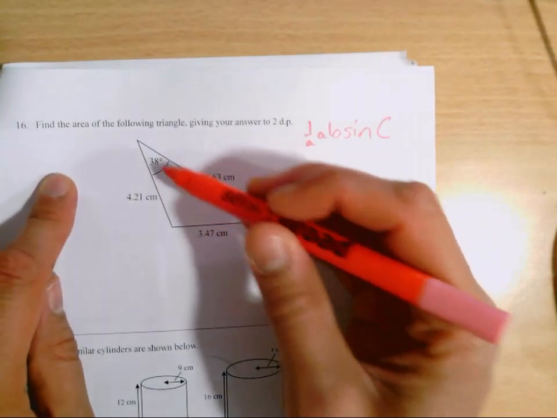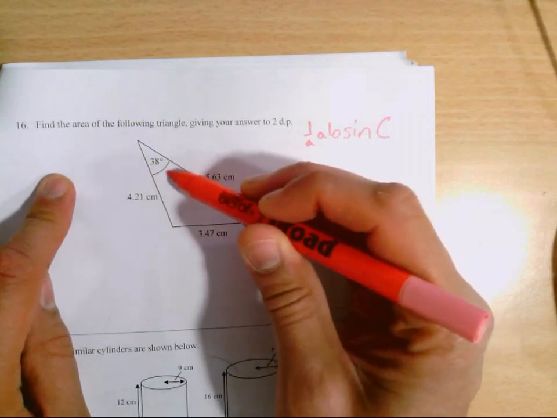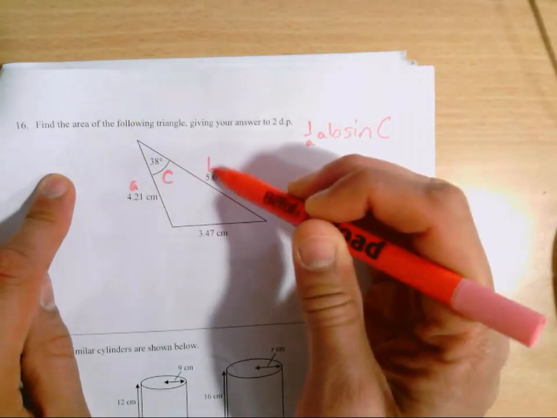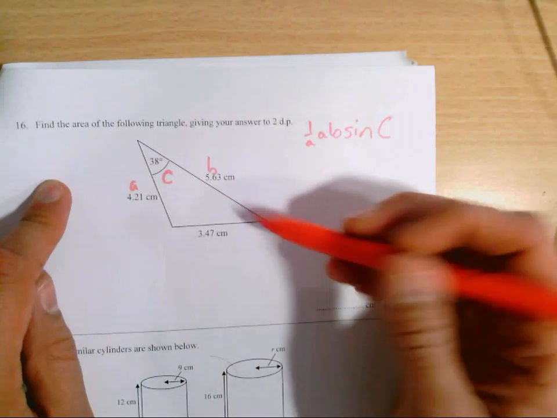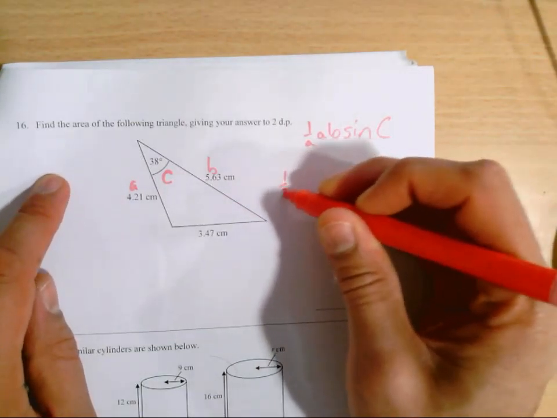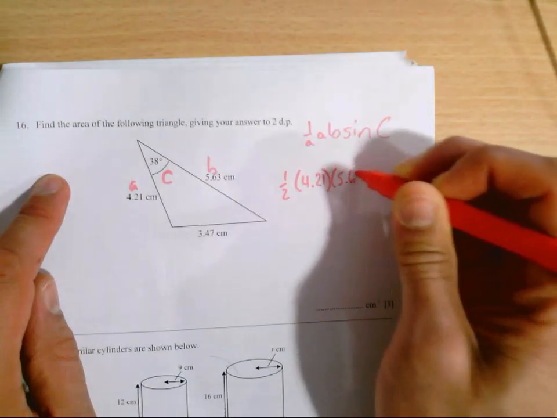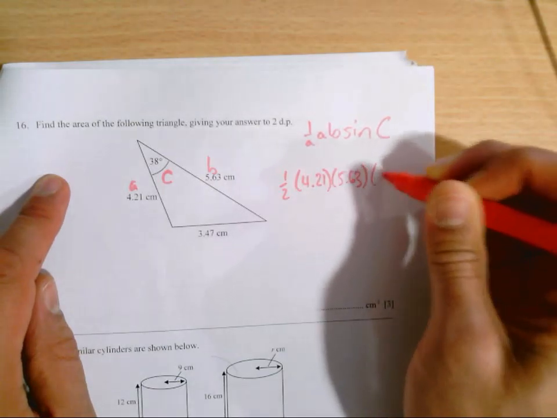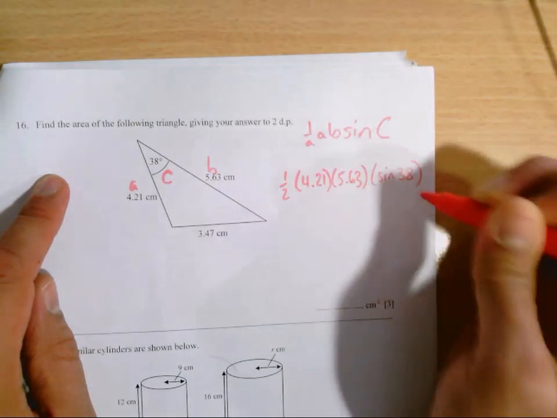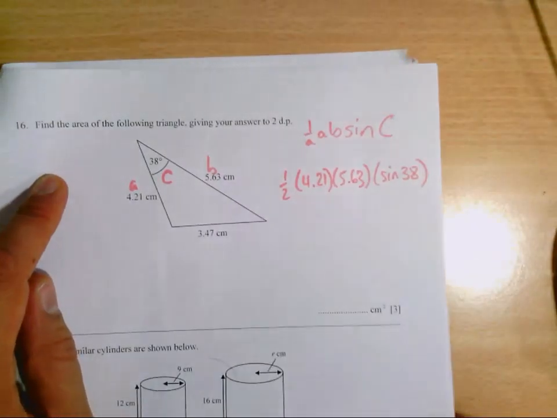That happens in this question over here. This is your C, that's your A, that's your B. So you have an angle and the line between them. And it's just a case of plugging in a half times 4.21 times 5.63 times sine 38. And whatever that is, that will give the answer.